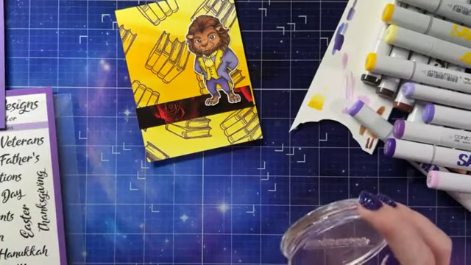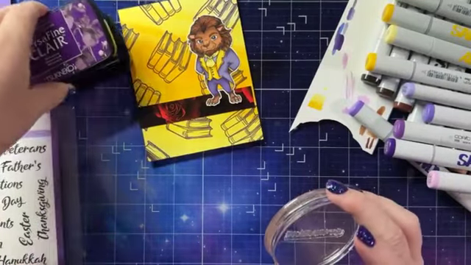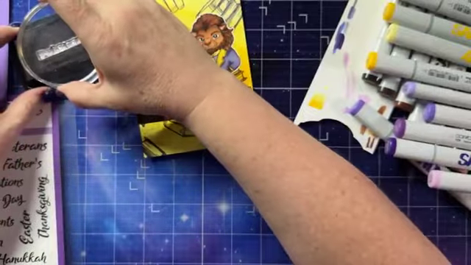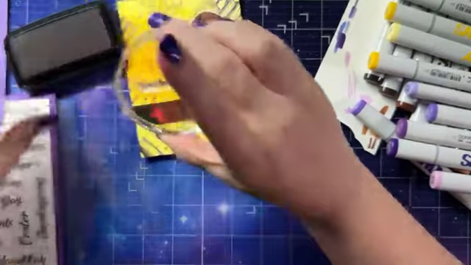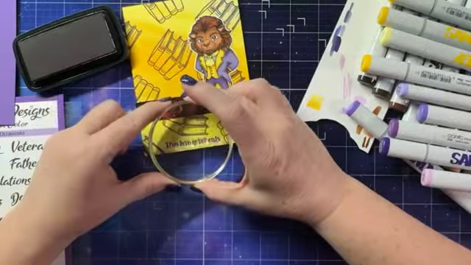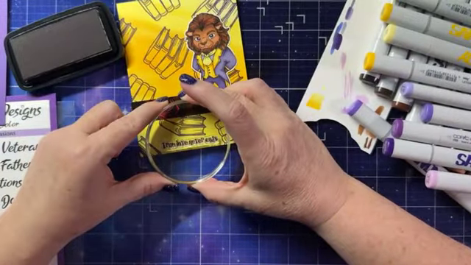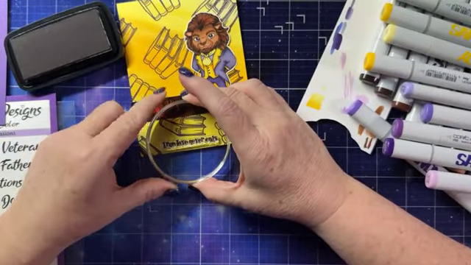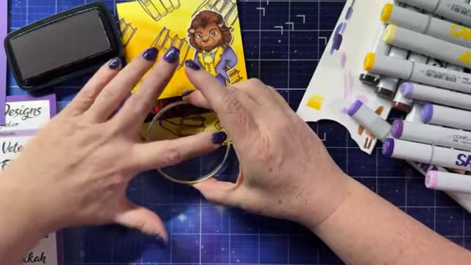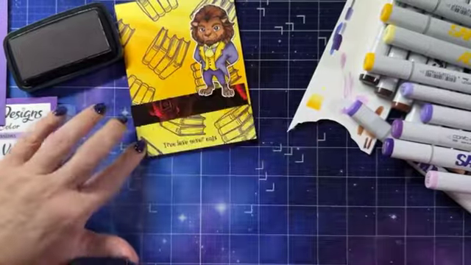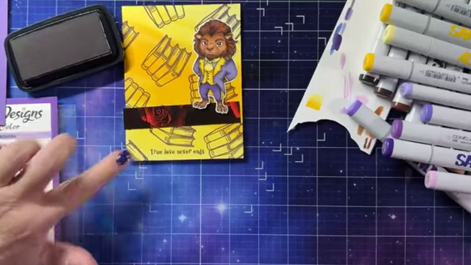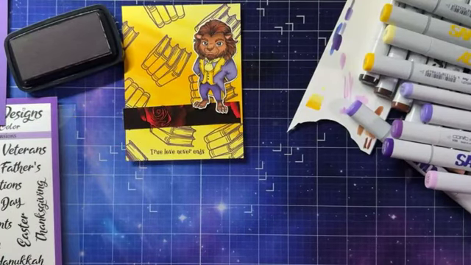I'm going to use that same purple ink pad because why not, right? I love this ink block. I'm telling you, it's amazing. It's from the Sassy Club. I love, love, love it. Ta-da! True love never ends. How sweet is that?